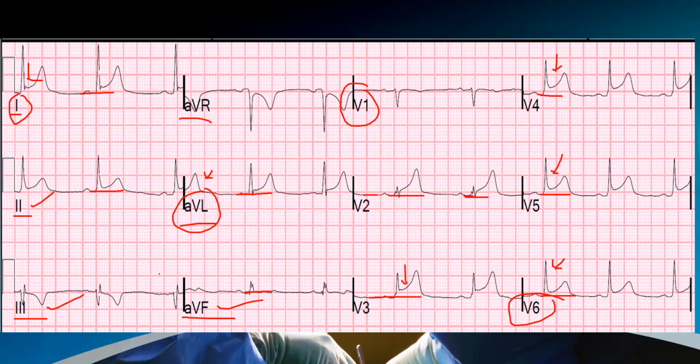Now, this doesn't go with your reciprocal relationship. And when you get ST elevation in almost every lead, and there is a concavity upward like this, see the concavity upward, as if you can sit and have a drink in here. Okay, so if you have a chair-shaped or a concavity upward kind of ST elevation like this, and it's almost in every lead, that's pericarditis ECG.